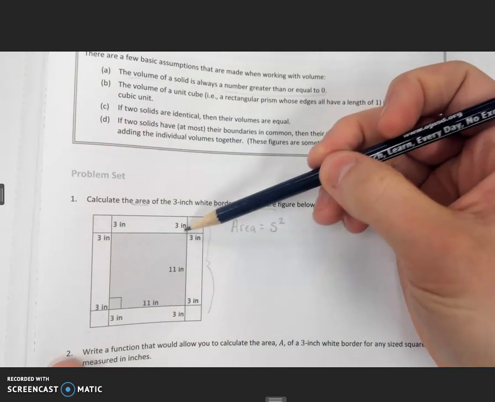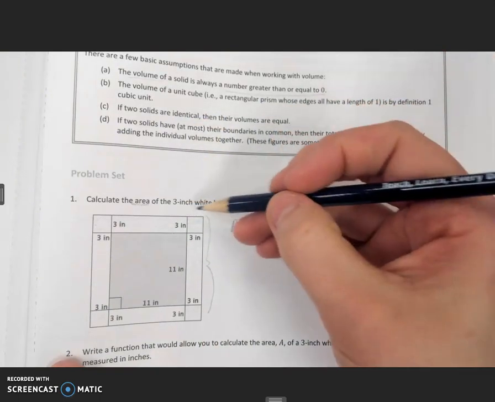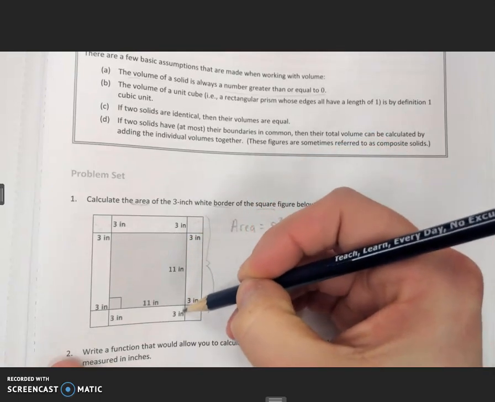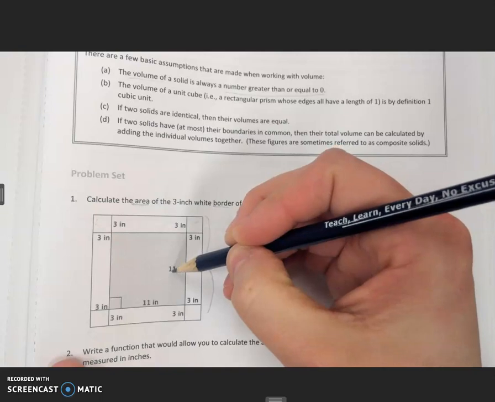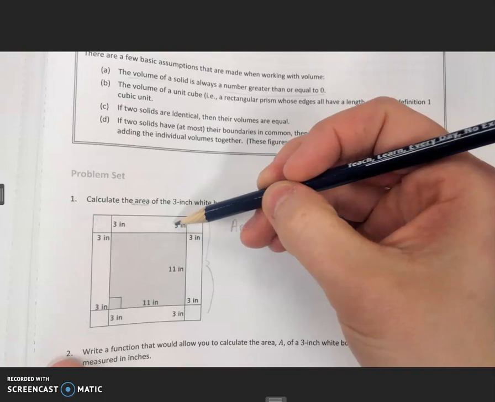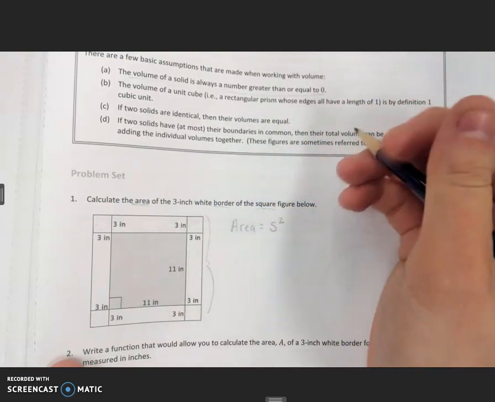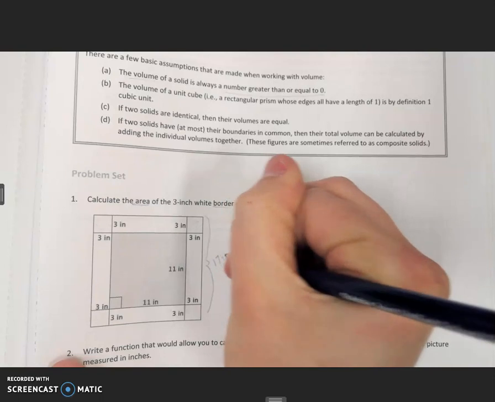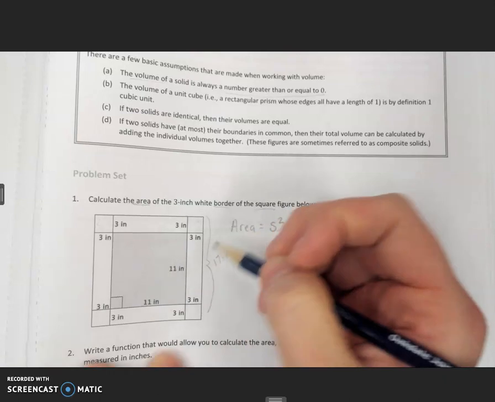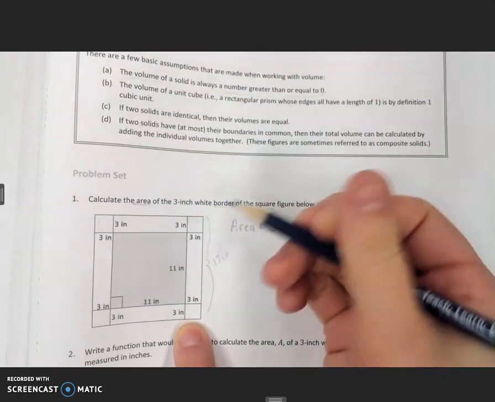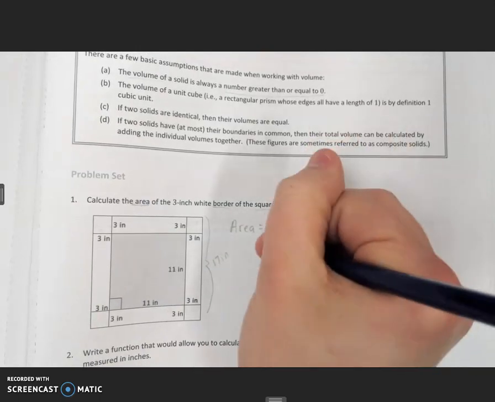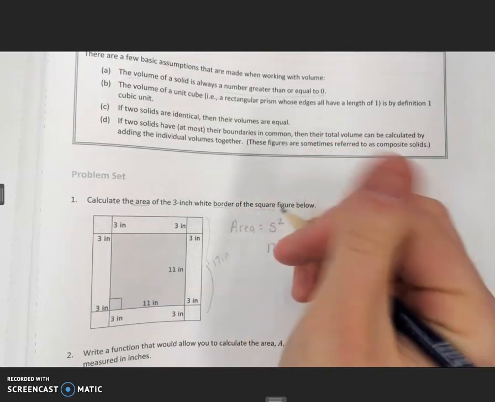But I'm trying to find the area of the larger square first. So if I look, I have 3 inches right here, 11 inches right here, and 3 inches right here. So if I do 11 plus 3, which is 11, 12, 13, 14, 15, 16, 17 inches, I know that if this length right here is 17 inches, then this whole length is 17 inches, because you can see those are totally equal. And it's a square, so I know that all sides are 17 inches. So I would do 17 squared.